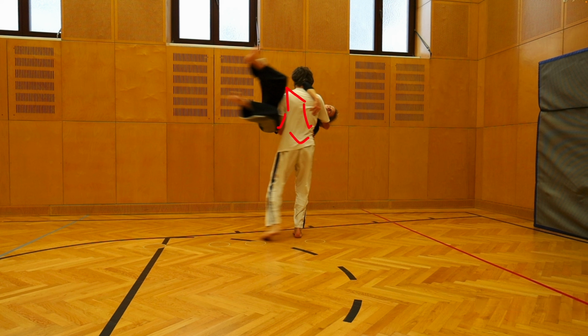Now basically this position could be reversed. If her legs would fall to the ground, I could be in the air in the exact same position, but that doesn't happen in that case.